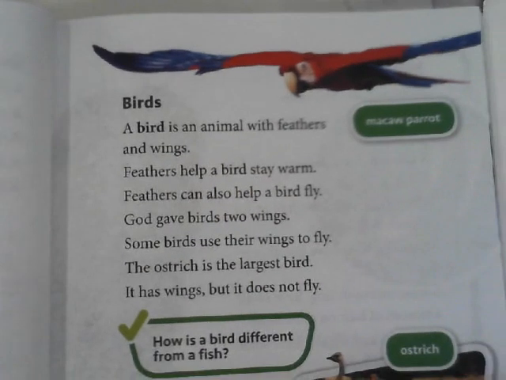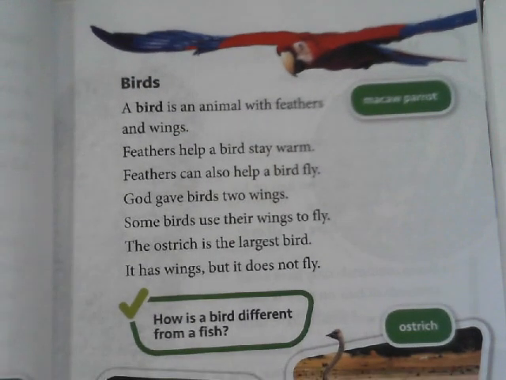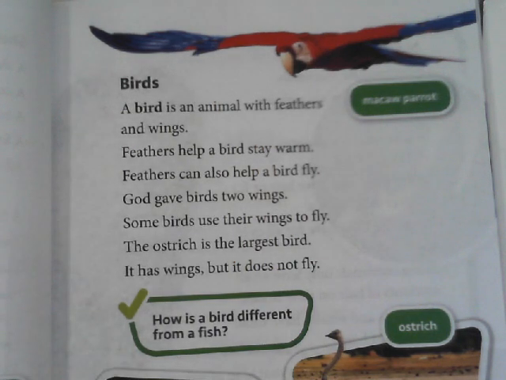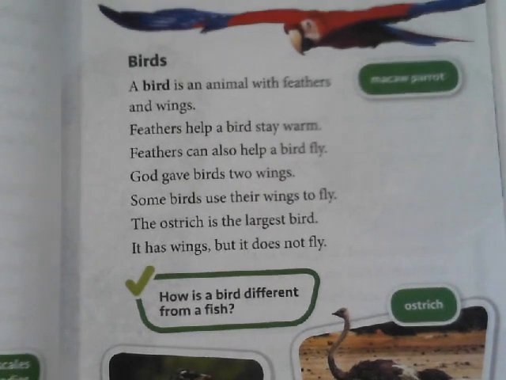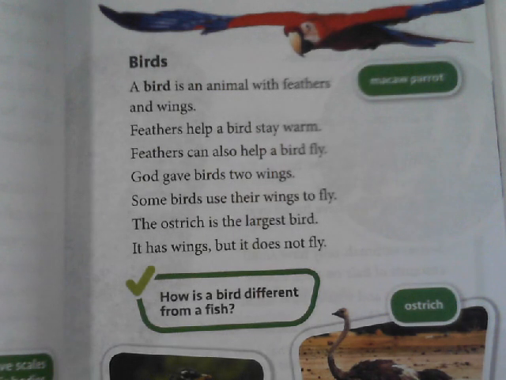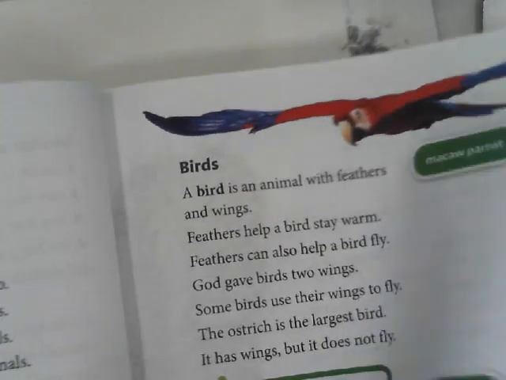The next group we talked about was the birds. Here is a macaw parrot. A bird is an animal with feathers and wings. Feathers help a bird stay warm. Feathers can also help a bird fly. God gave birds 2 wings. Some birds use their wings to fly. Now, we talked about this, first graders. We said that not all birds fly, right? The ostrich is the largest bird. It has wings, but it does not fly. And so we talked about the robins and the ostrich.